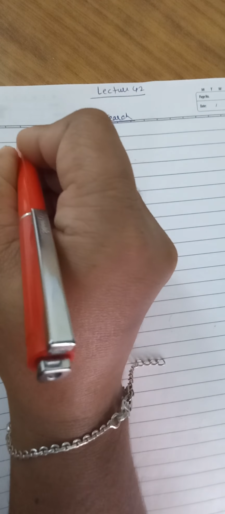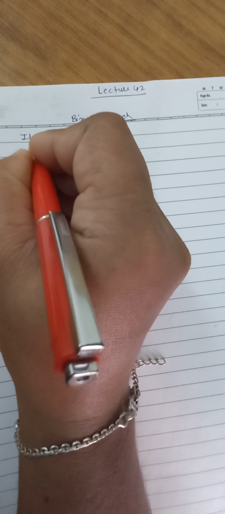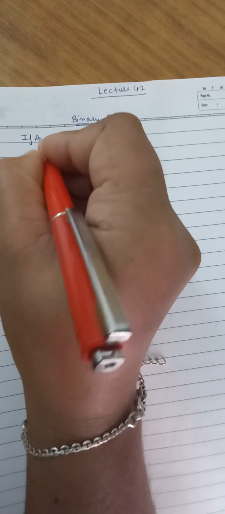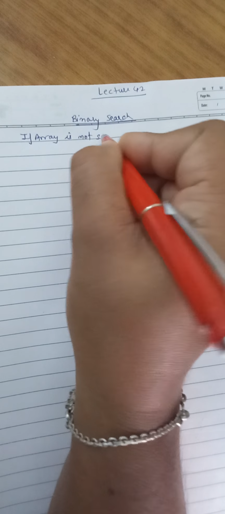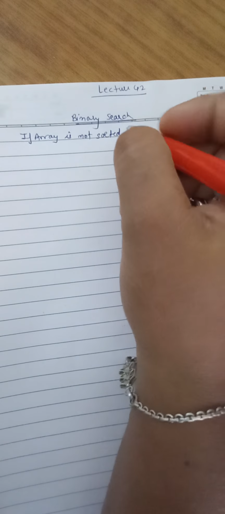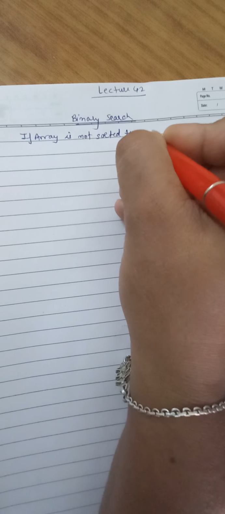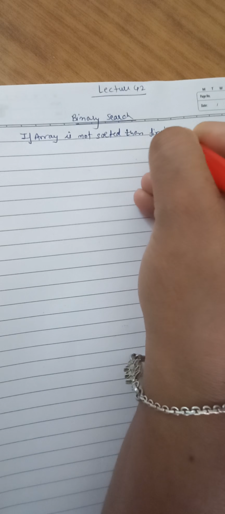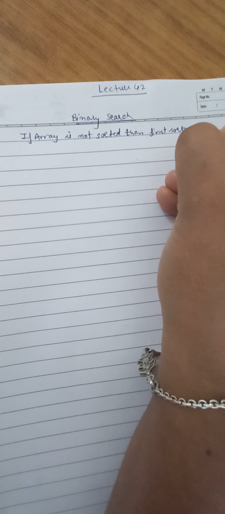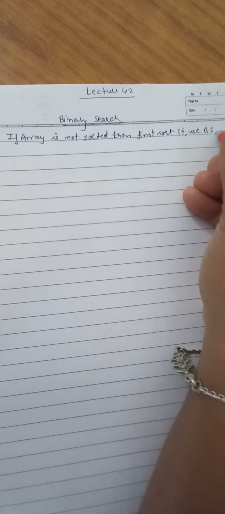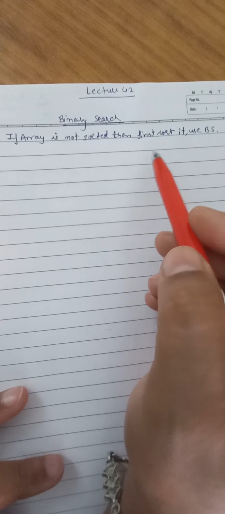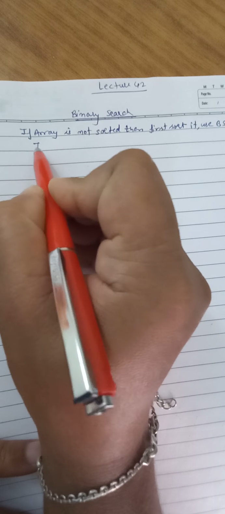Binary search: what we do first, if the array is not sorted, then first sort it, then use binary search. So the array should be sorted, and after that, what is the input?